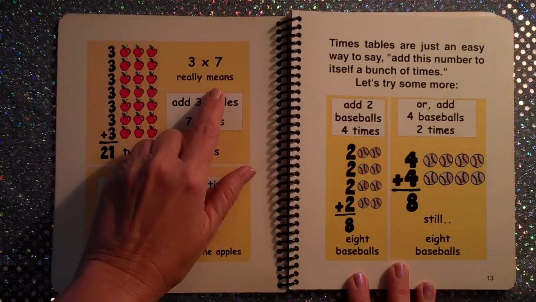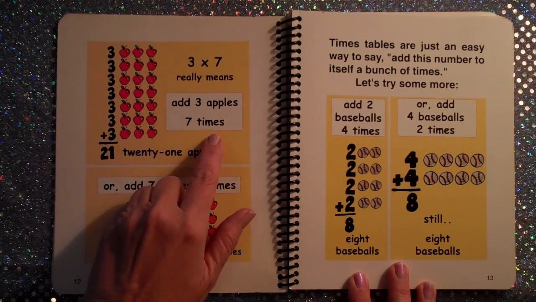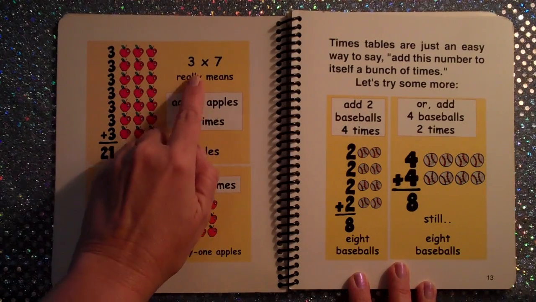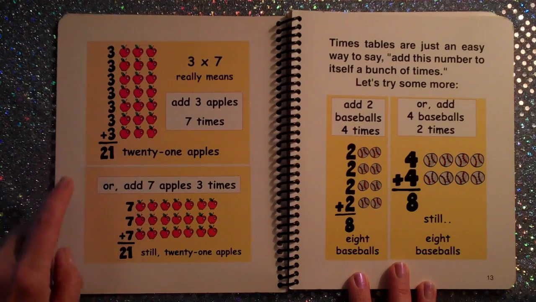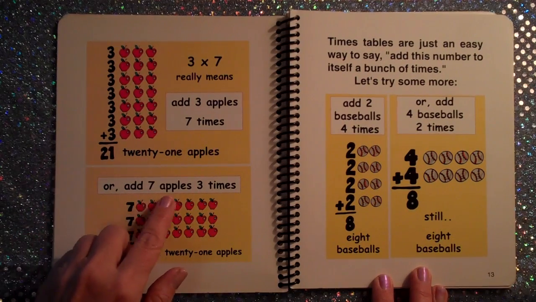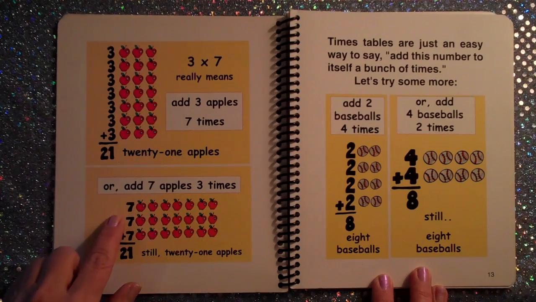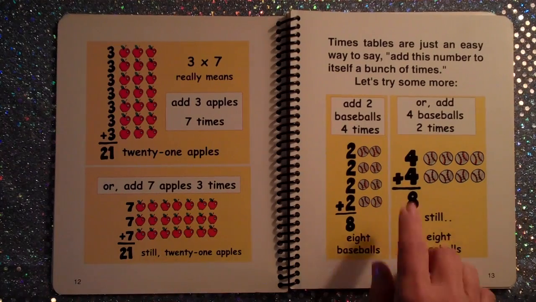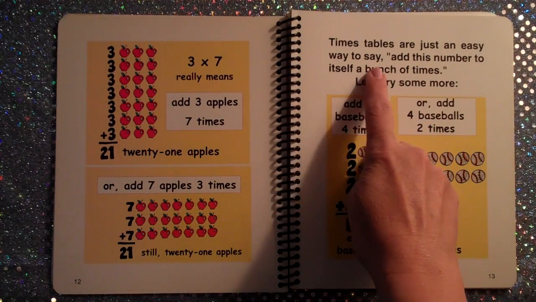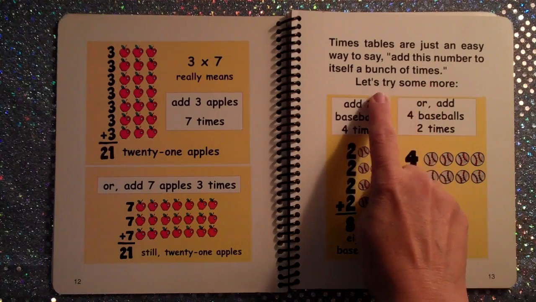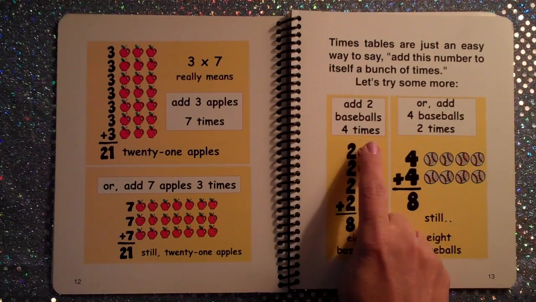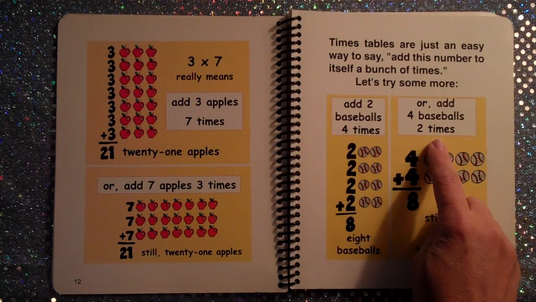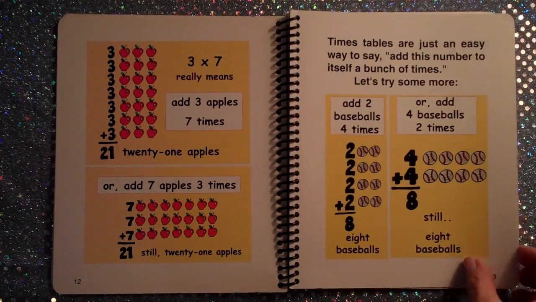3 times 7 really means add 3 apples 7 times. 21 apples. 3 times 7 is 21. Or add 7 apples 3 times. 7 plus 7 plus 7, 21. Still, 21 apples. Times tables are just an easy way to say, add this number to itself a bunch of times. Let's try some more. Add 2 baseballs 4 times, 8 baseballs. Or add 4 baseballs 2 times, still 8 baseballs.